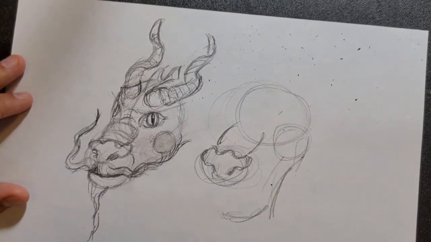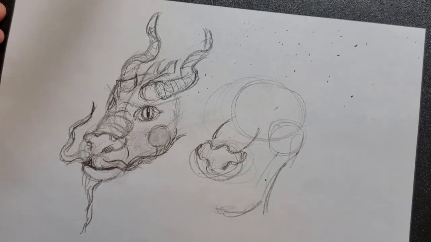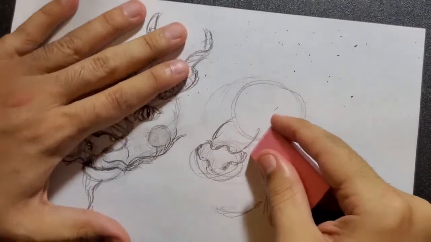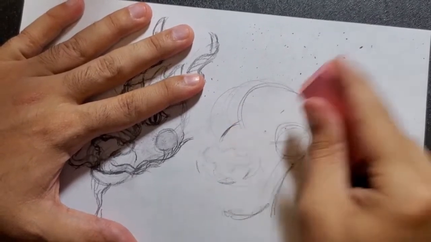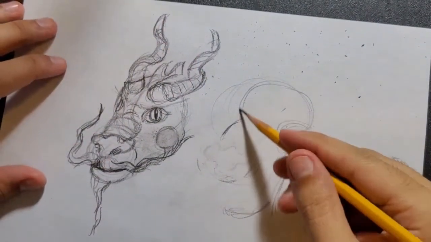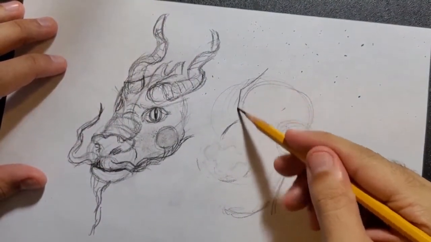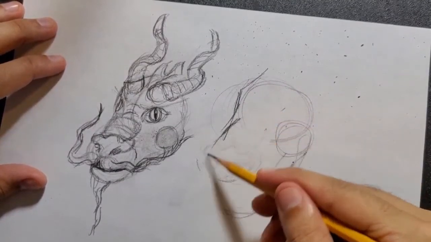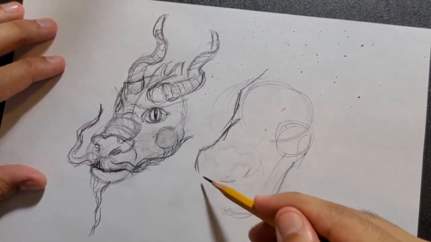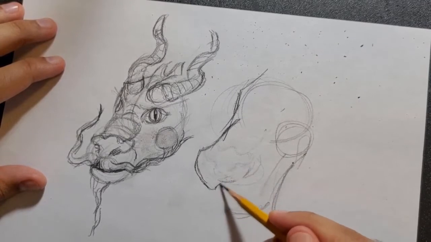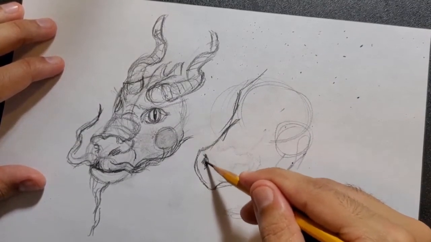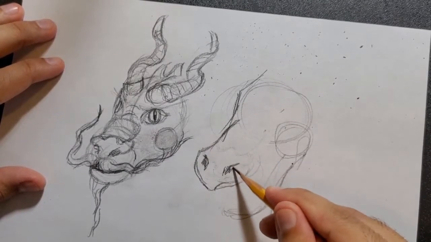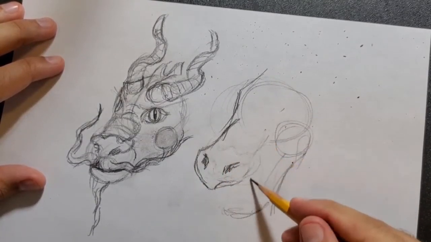Let's try to make this one a bit more like European style. So a more European style, the nostrils or the nose would be kind of just indentations, kind of like that.